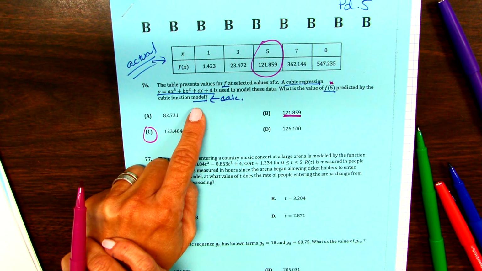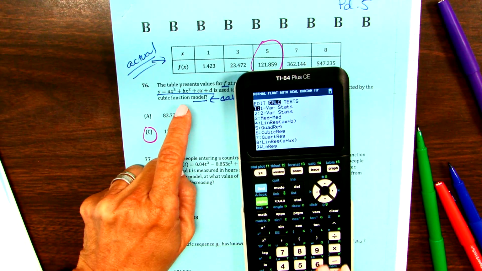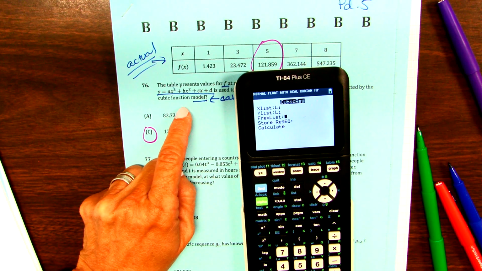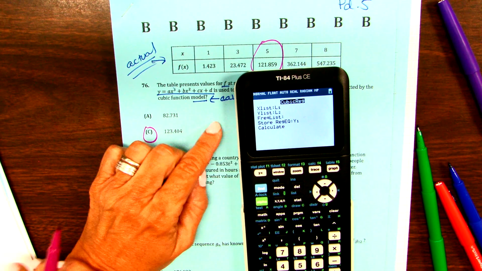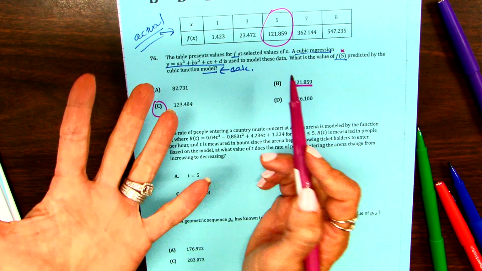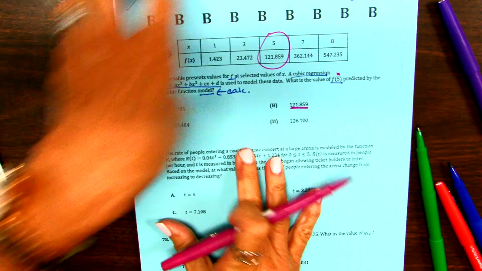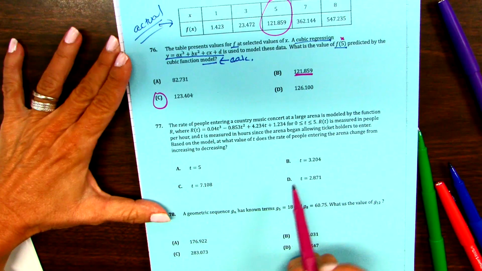Store it, alpha, trace, enter. So stat, calc, number 6, enter, enter, enter, where it says store, alpha, trace, enter. Okay? Easy problem, guys. Easy. If you have a table of values, you use your stat. Okay? And the next one, we don't have a table of values.